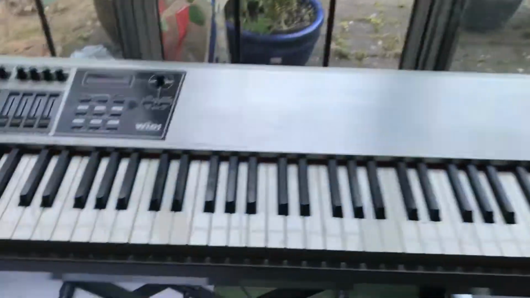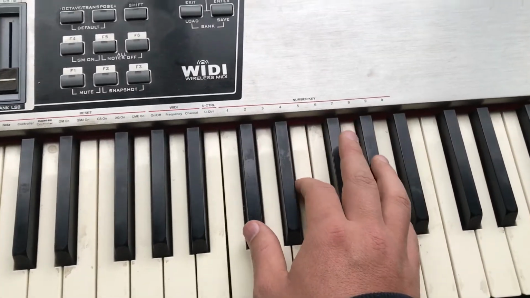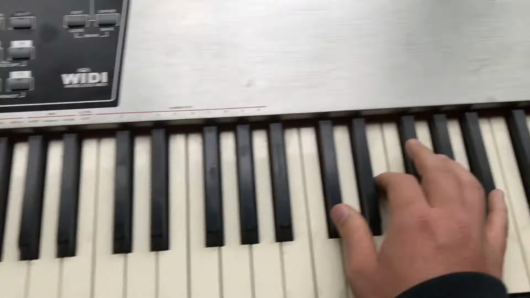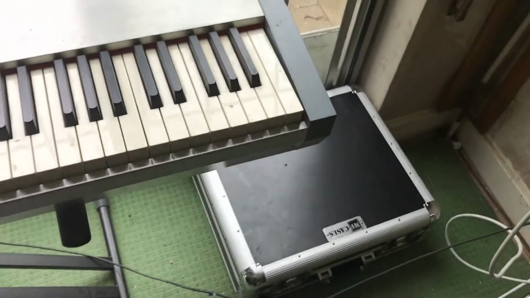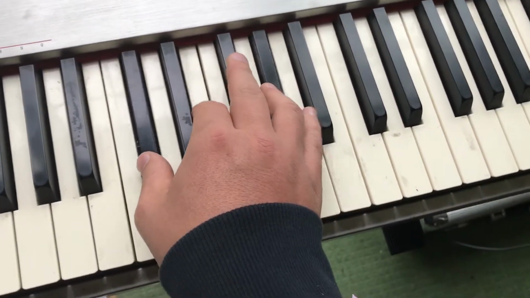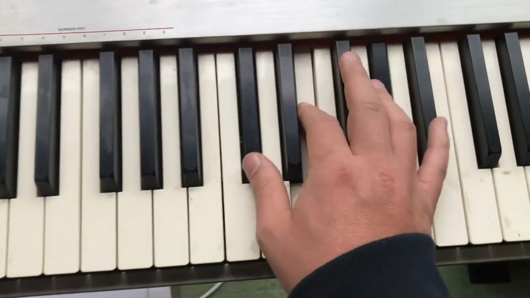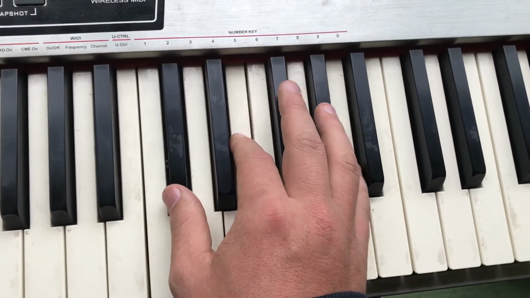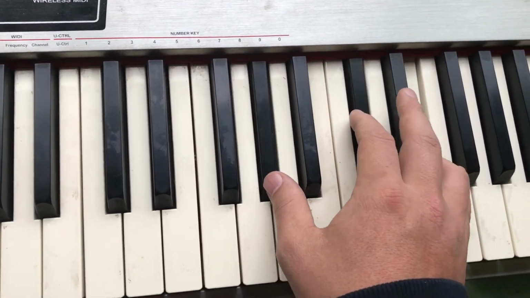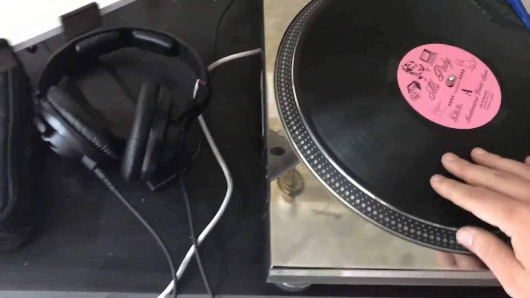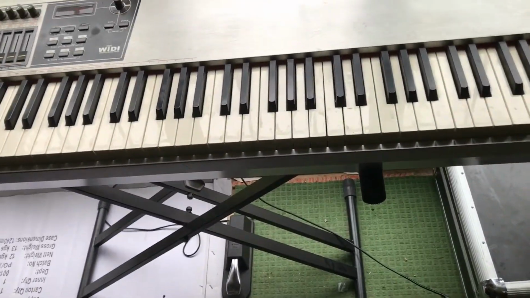So if I go to my piano, I play, it's completely dry, right? But if I come over here and I turn this little controller up, now let's listen. All right, completely dry. Hear the delay? And watch if I spin the record back. All right, interesting, huh? Now listen to that. So as I move the vinyl, it's actually adjusted the delay.